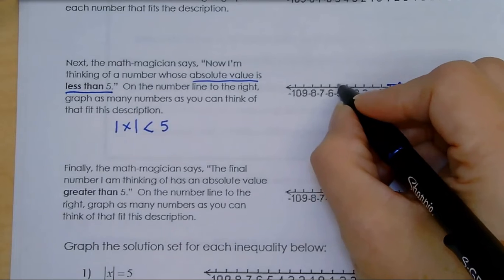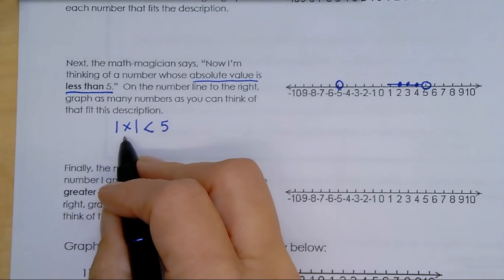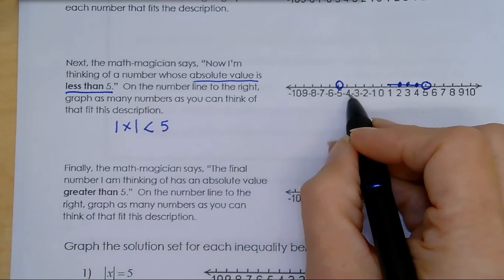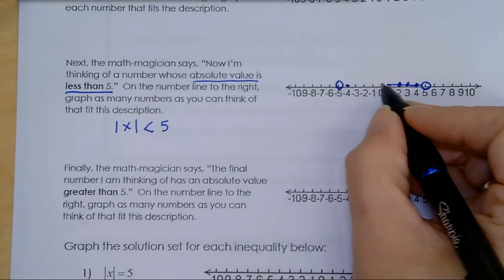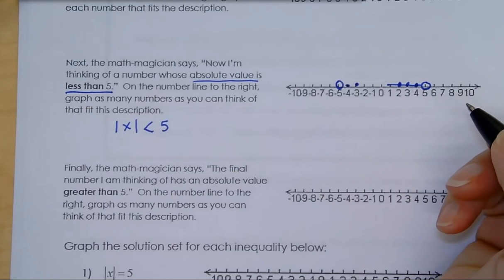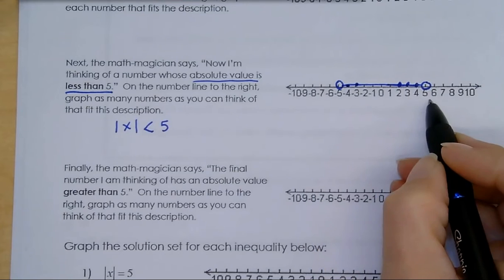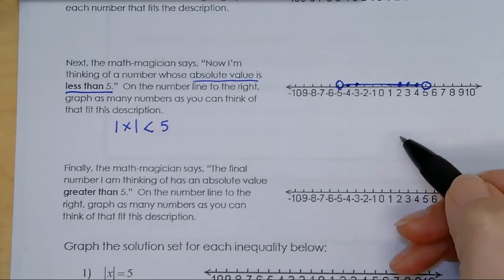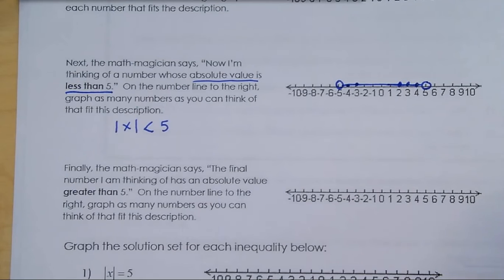So I'm going to come over here and I realize I can't actually be negative 5 because the absolute value of negative 5 is 5, and 5 is not less than 5. But I can be the absolute value of negative 4, because the absolute value of negative 4 is positive 4. So I can have that number, and I can be the absolute value of negative 3, because that's just 3. So I have all the things that are in between negative 5 and 5. See how that works? This mathematician said the absolute value is less than 5, so all of these numbers in between negative 5 and 5 would be true if I plugged them in as my variable.